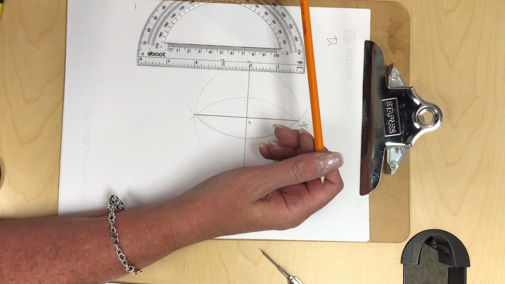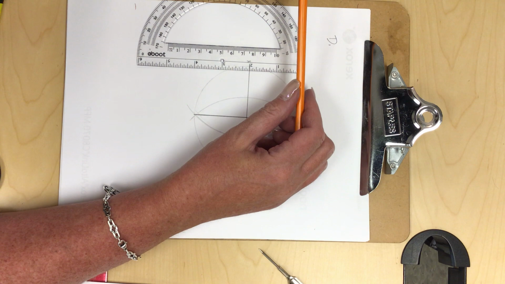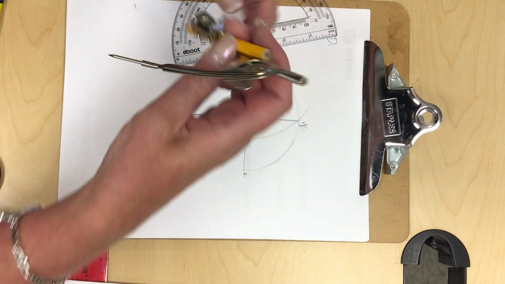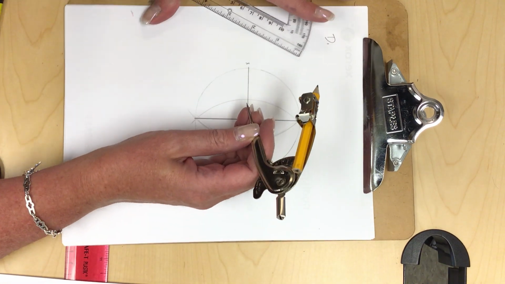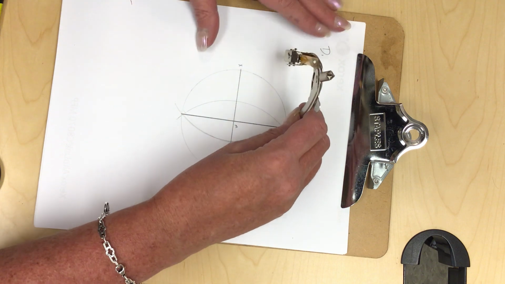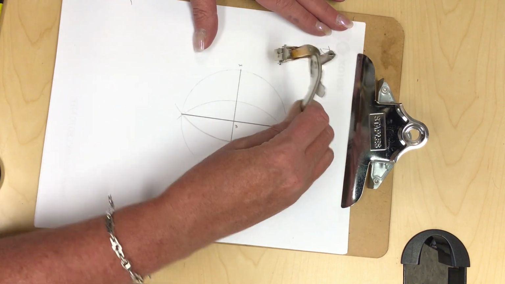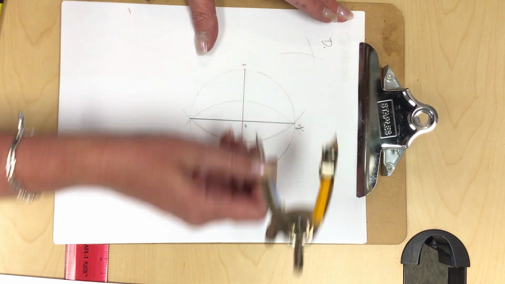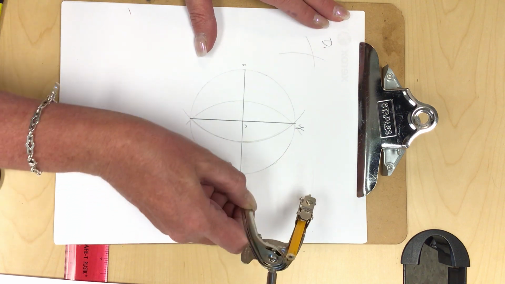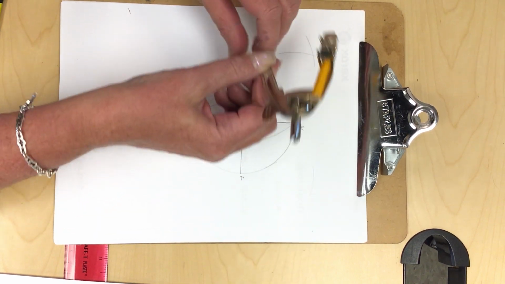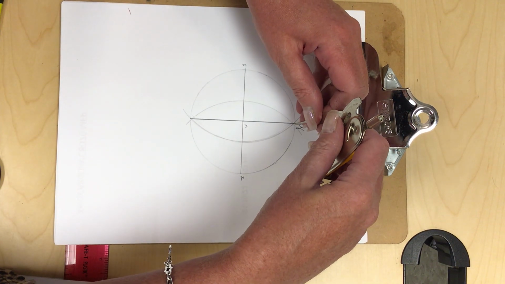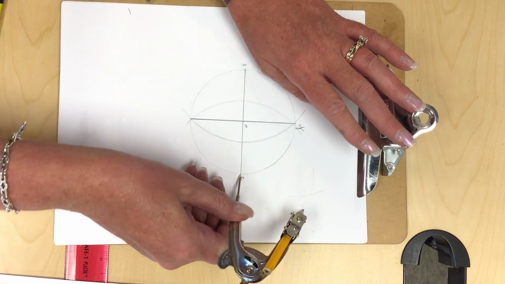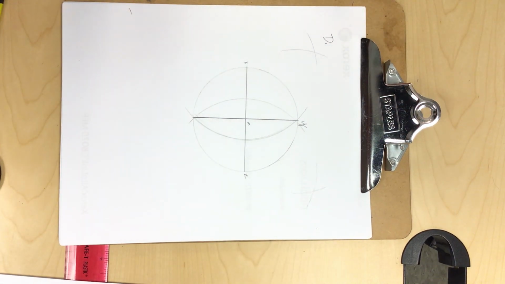Draw intersecting arcs outside the circle from points Y and Z and X and what? So from Y and Z, I don't know. From X and Y, like that. And then the same, like this. I sure hope this works out, because I'm a little bit lost. Okay, let's go back here. That's got to cross. Cool, lovely.